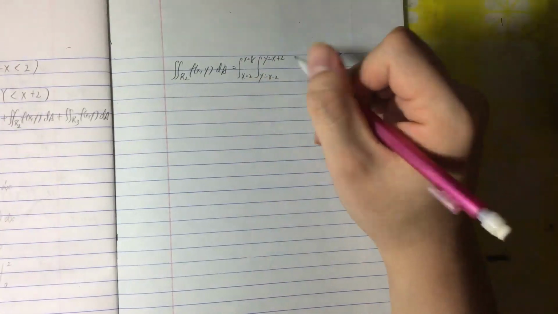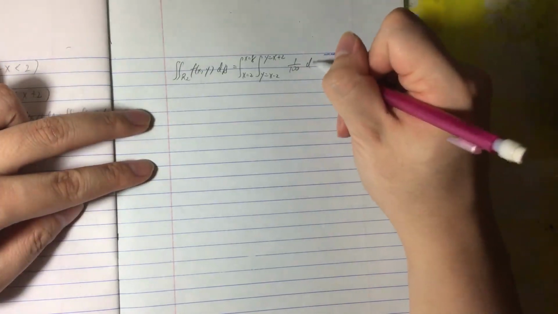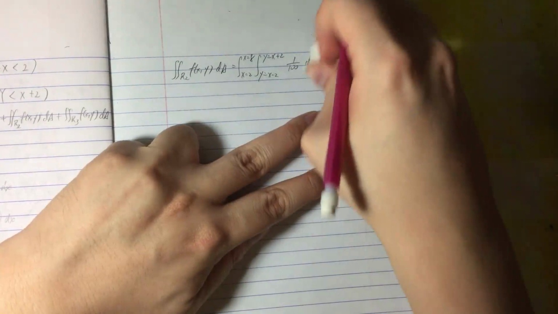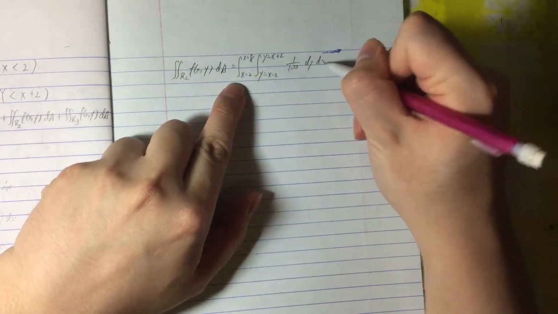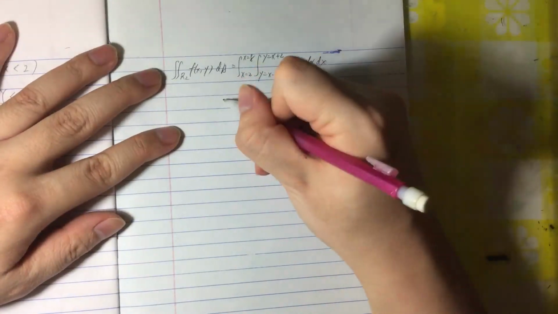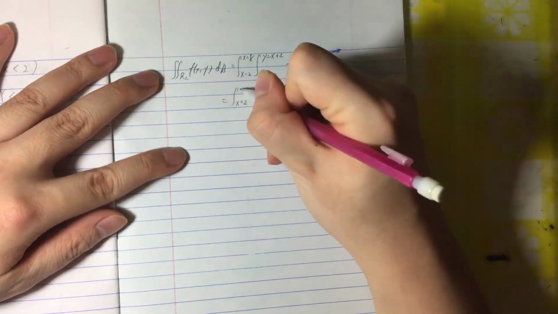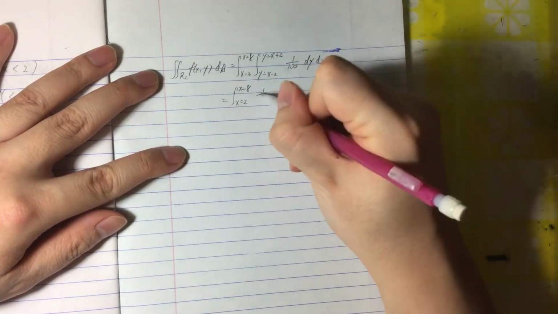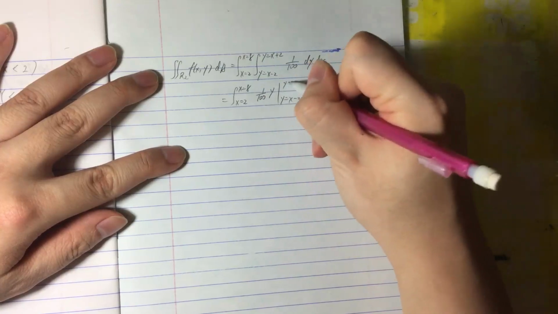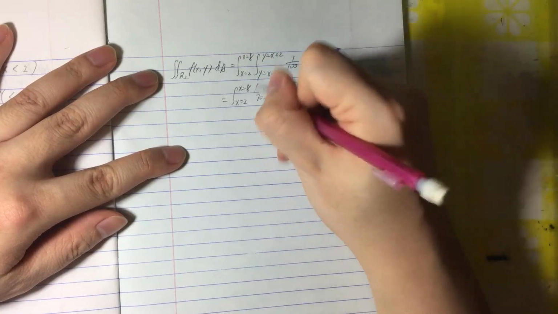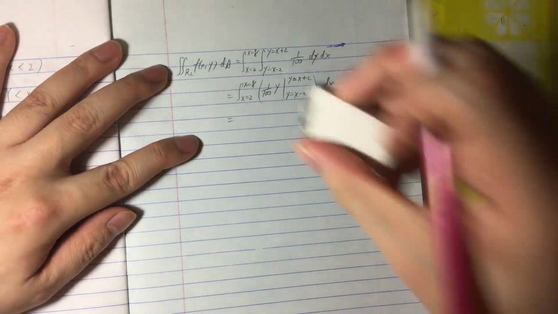The joint PDF is 1 over 100. dy dx. Do dy first. Then solve the inner integral. Take antiderivative with respect to y first. I get 1 over 100 times y, y varies from x minus 2 to x plus 2, dx. Then plug in the upper and lower limit, take difference.